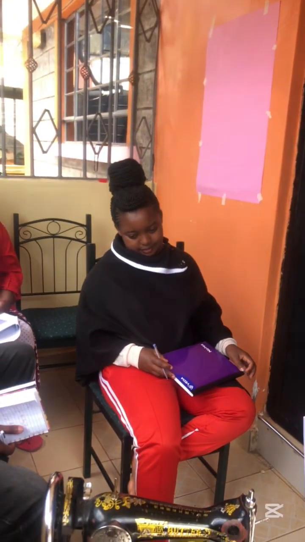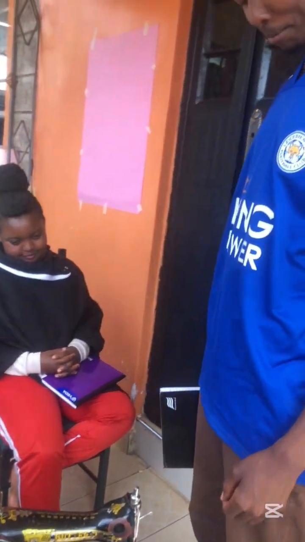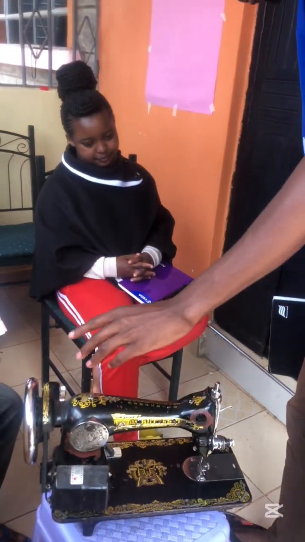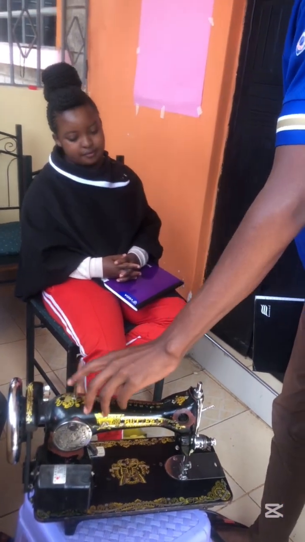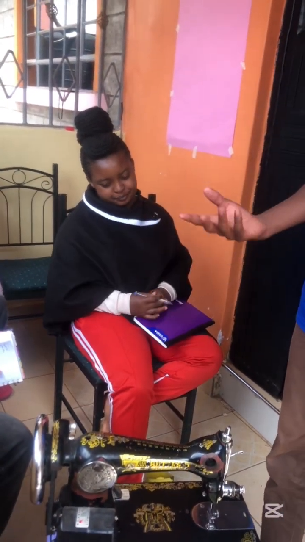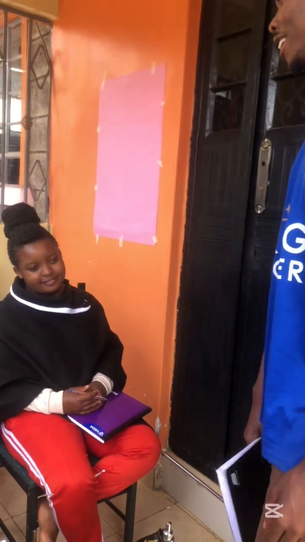I've learned about different parts of the machine. For example, this is the thread take-up lever. It is used to regulate the thread from the spool pin. And this is the bobbin winder. It is used for winding the bobbin down here. Have you understood? Yes, that is good.